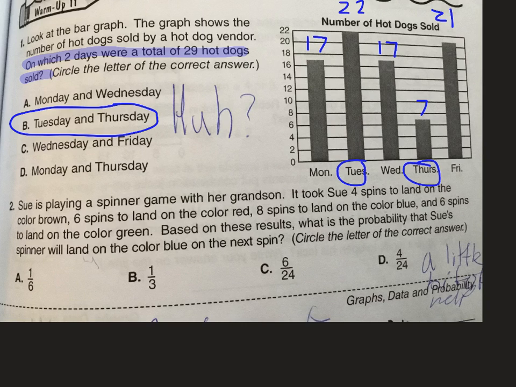So what do you think we should do first? I think we should add up all our numbers to get our denominator. All right, so let's see. We have the number 4 for brown, 6 for red, 8 for blue, and 6 for green. What does 4 plus 6 plus 8 plus 6 equal? Well, 4 plus 6 is 10, and 10 plus 8 is 18, and 18 plus 6 is 24. 24. And why is that the denominator?